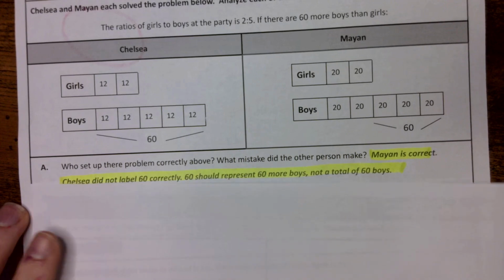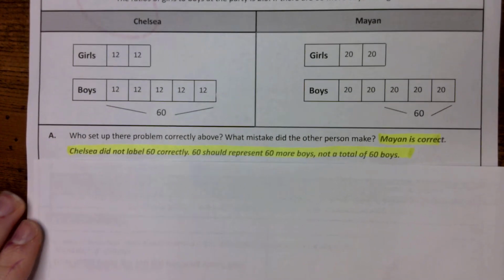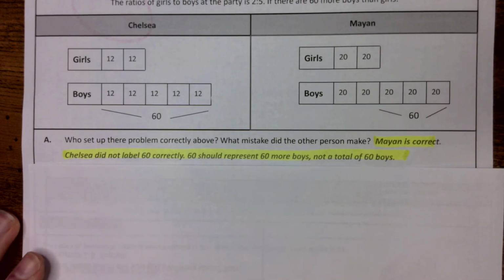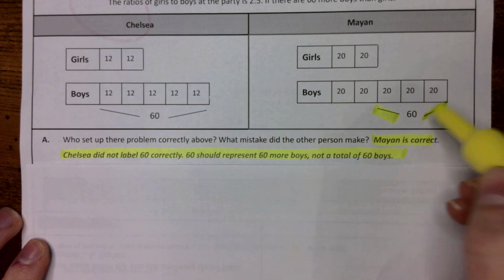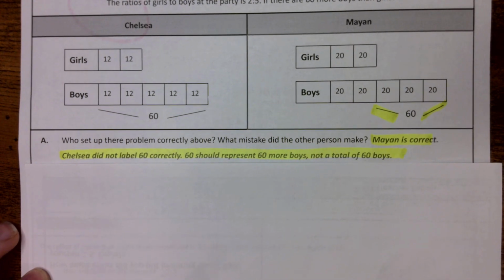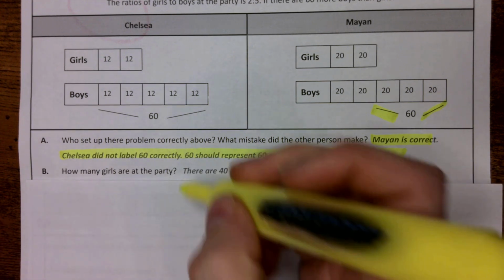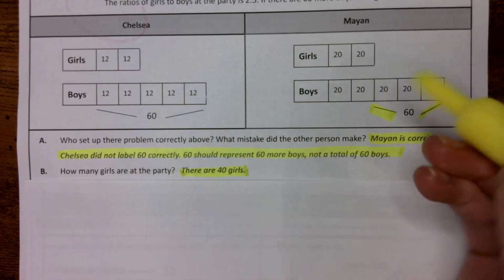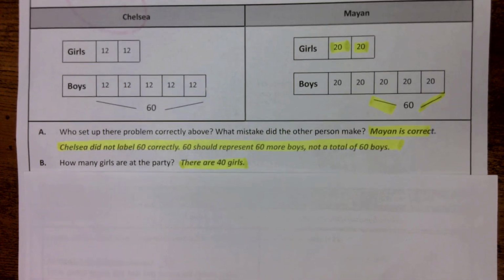All right, so for A, who set up their problem correctly? Mayan is correct. Chelsea did not label 60 correctly. 60 should represent more boys, not a total of 60 boys. Let's look at B. How many girls are at the party? There are 40 girls. 20 times 2 is 40.